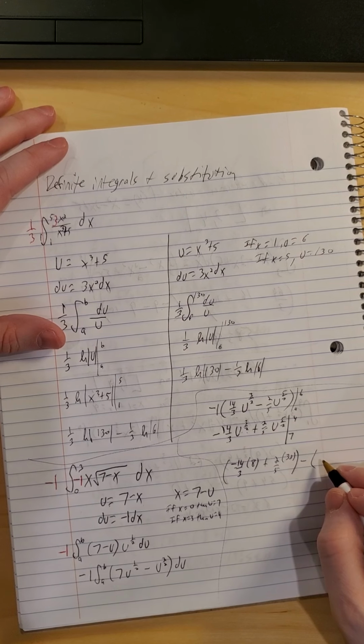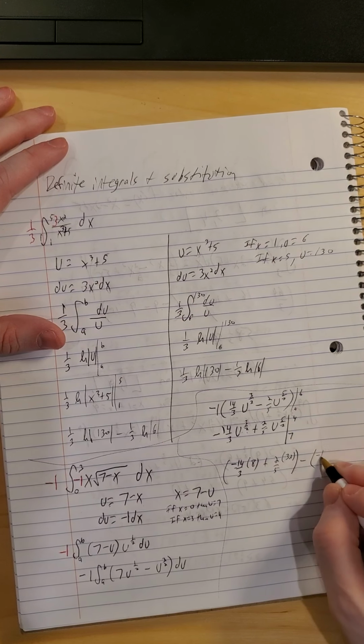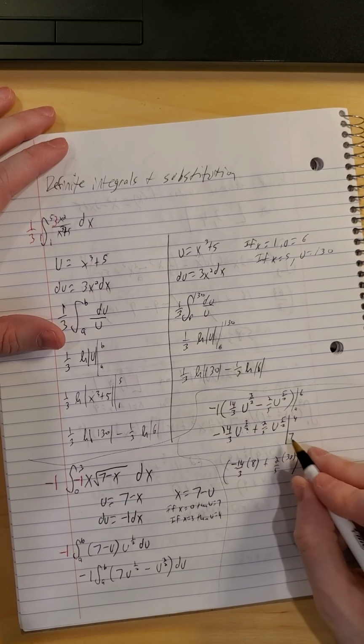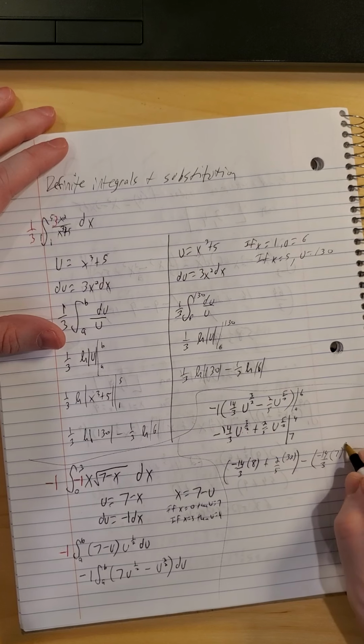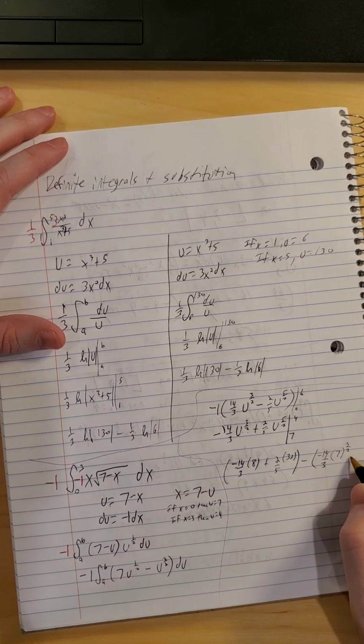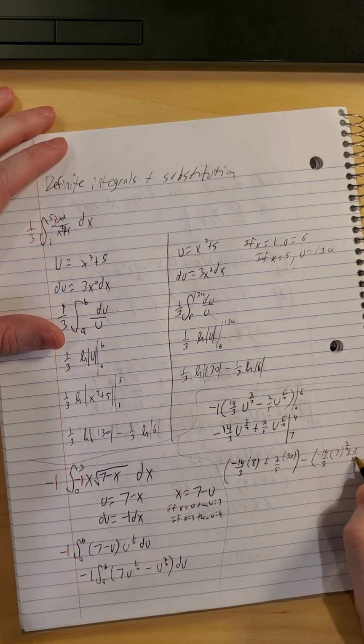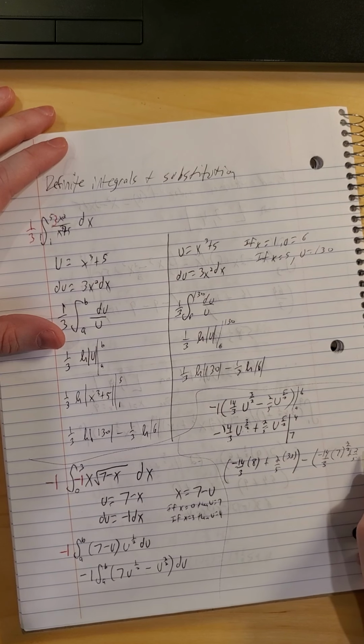Now our 7 isn't going to turn out quite as pretty though. So minus -14/3. 7 to the 3/2 stays an irrational number, plus 2/5 of 7 to the 5/2.